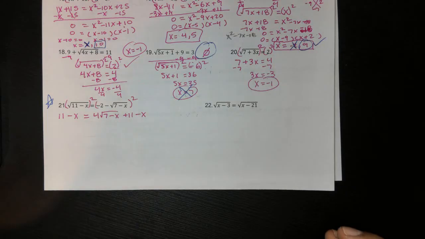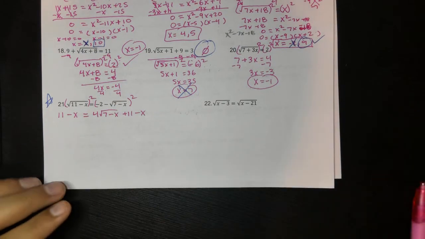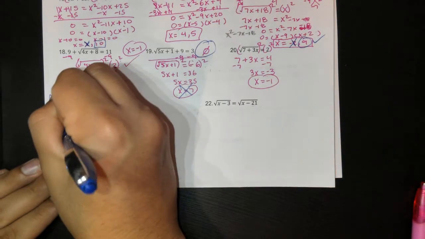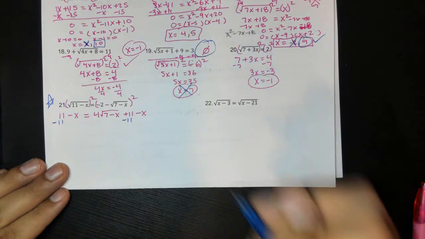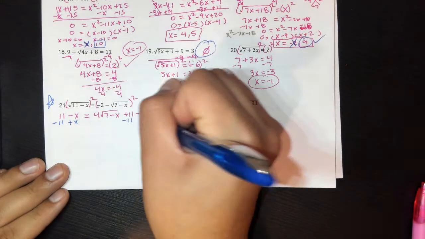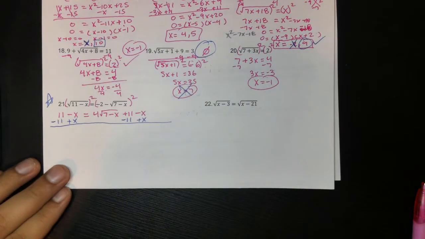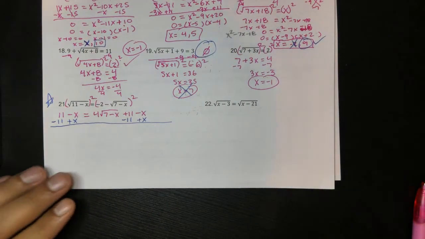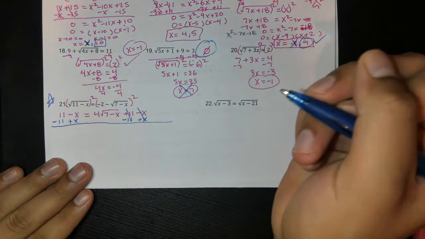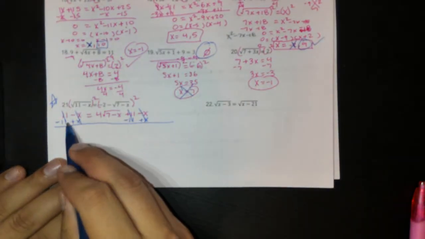So let's see what else we can combine. Here we have an 11 and 11. I can go ahead and subtract those, so minus 11 to both sides. I can move this x also, so let's add that x to both sides. We can see what ends up happening here is this cancels. This cancels. So on the left side we have a 0.